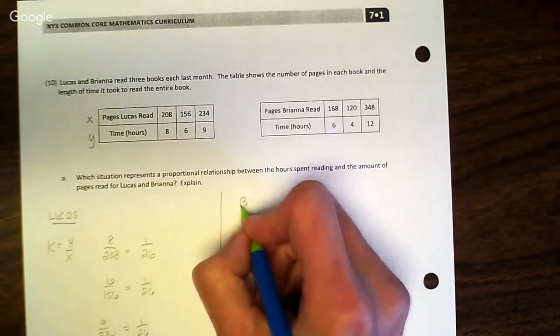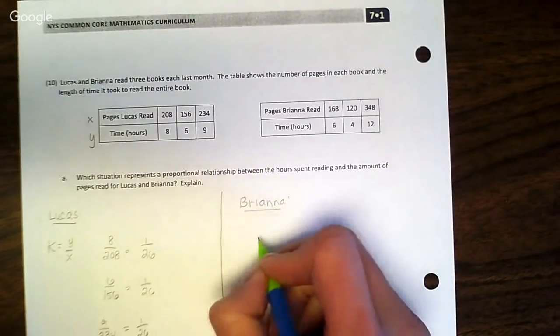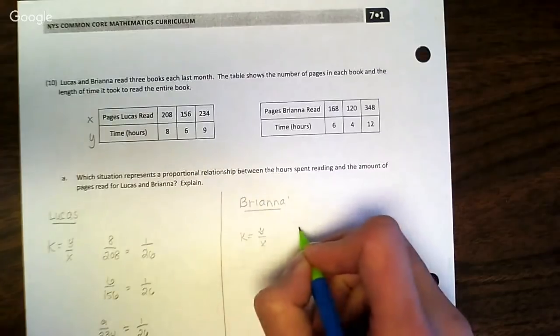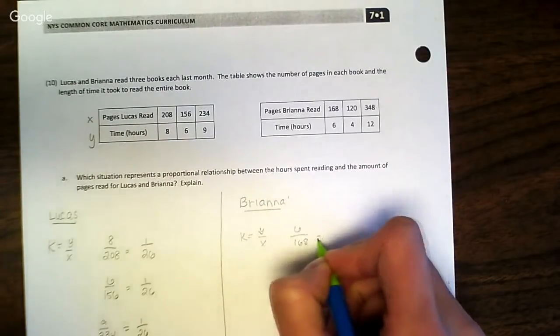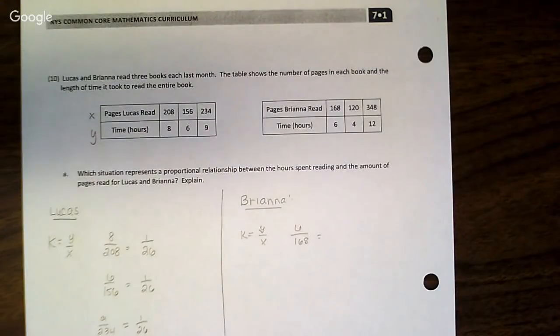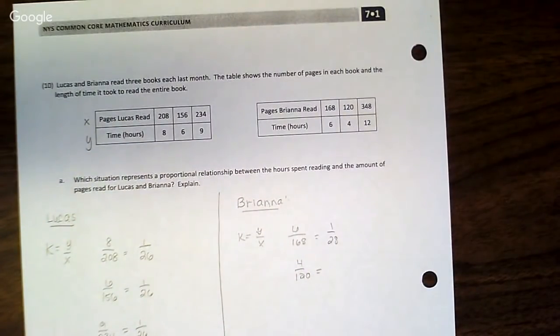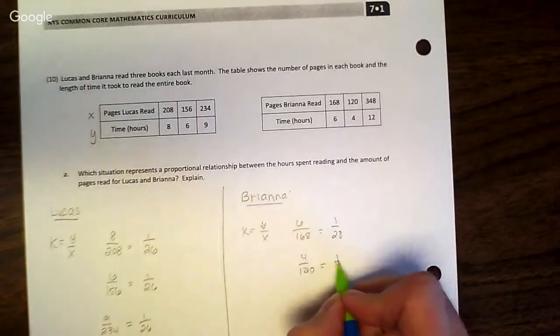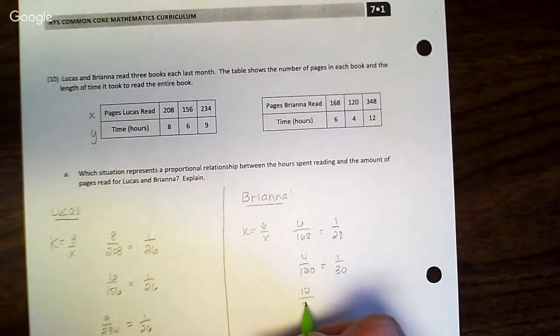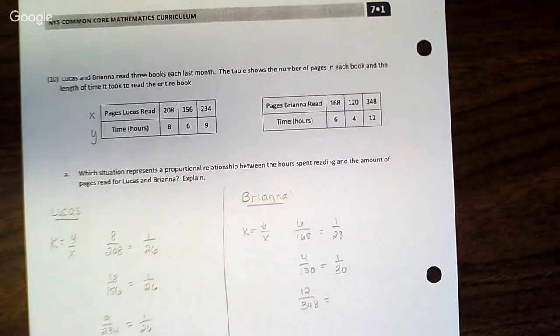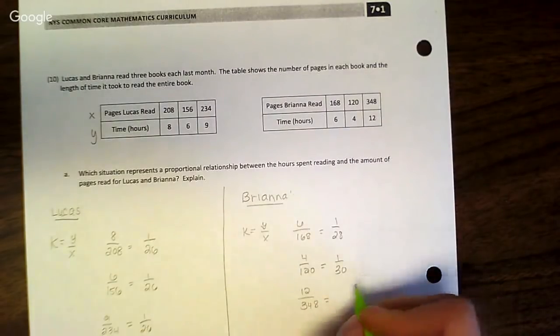All right, let's do Brianna. So K equals Y divided by X. So 6 divided by 168. We can change that to a fraction as well. Let me try that again in my calculator. 1 over 28. We have 4 over 120. We can change that to a fraction to be 1 over 30. And already you can see they are not the same. But let me just finish this for you. And that's 1 over 29.